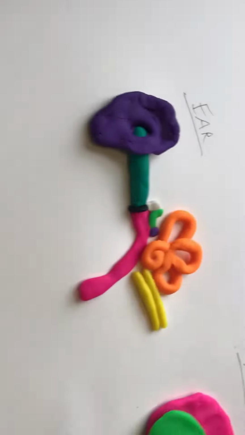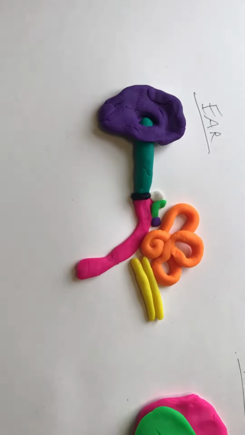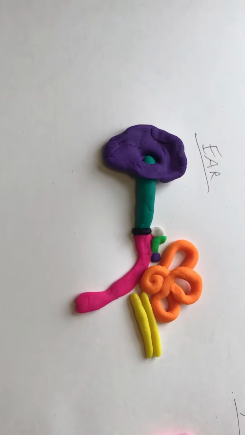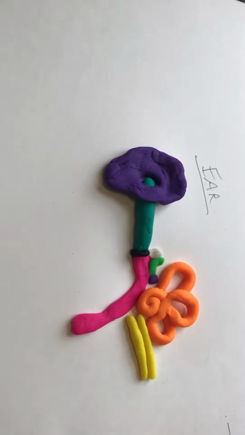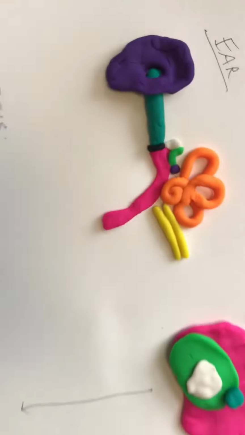And then the eustachian tube. The eustachian tube is the pink right here, and that basically is the tube that connects the middle ear to the back of the nose, and it equalizes pressure between the middle ear and the air outside, and that's what's responsible for the popping your ear feeling.